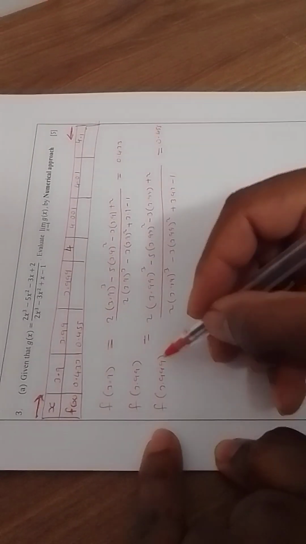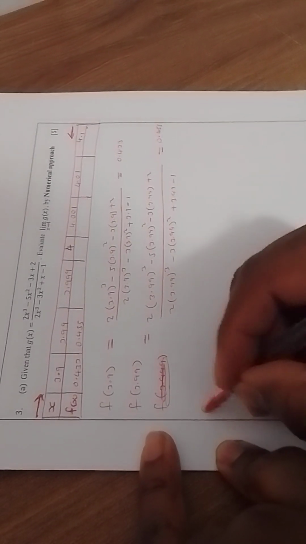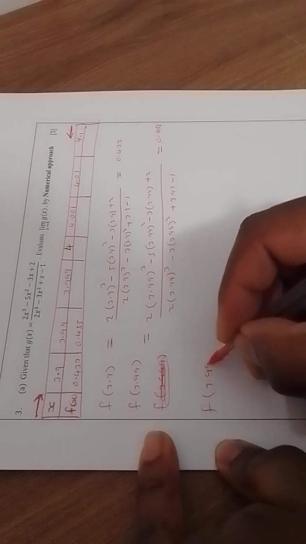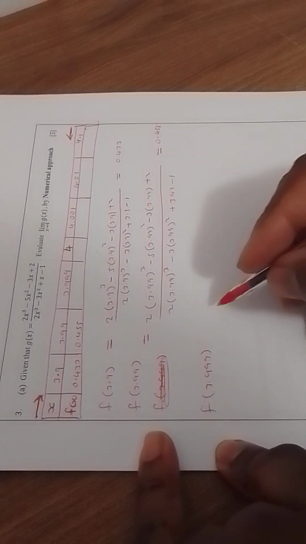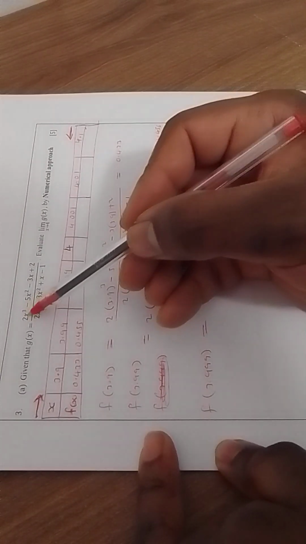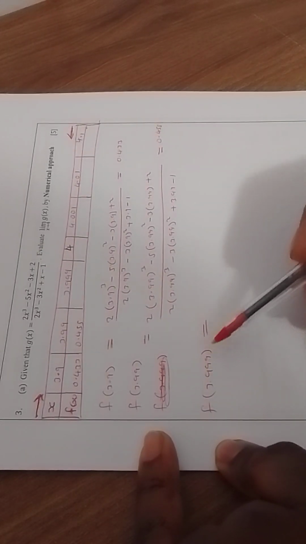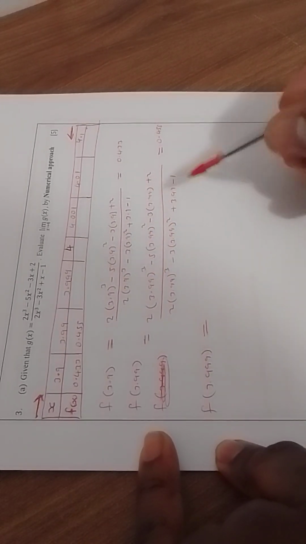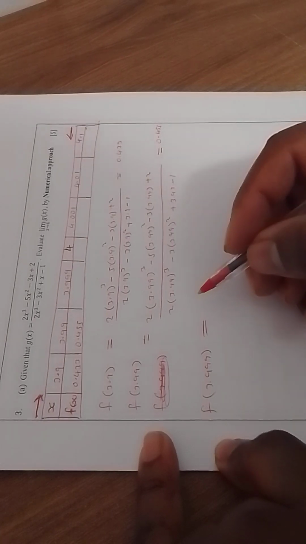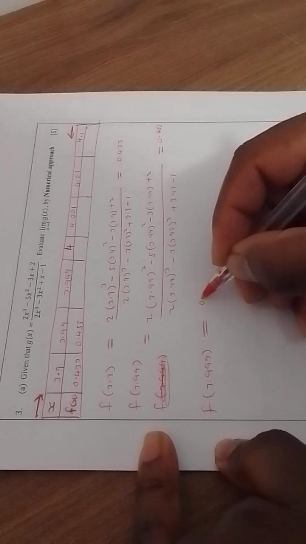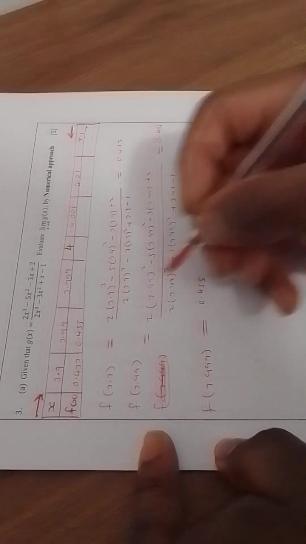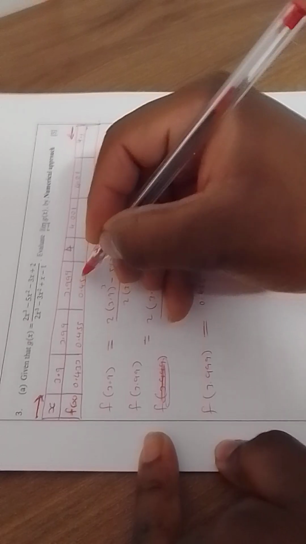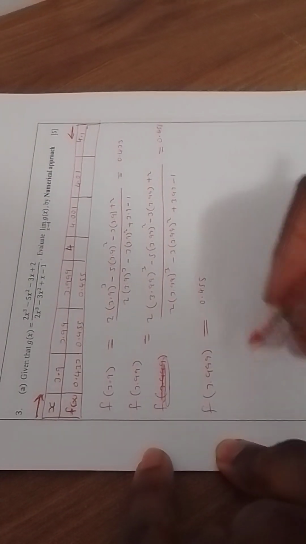Alright, so go ahead and do the same thing for f of 3.999. Due to time, I won't be able to do this one, but you simply replace every x here with 3.999, just like we did with the others. So if you do that correctly, you should be able to get 0.455. Then go ahead and do the next one.